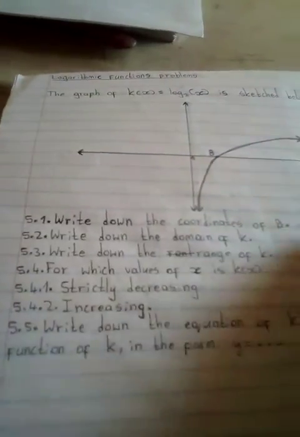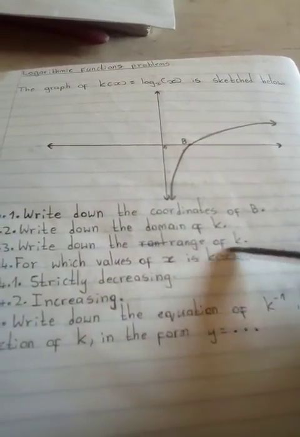5.3. Let's see what it wants. It says write down the range of k. The range of the exponential function becomes the domain of the logarithmic function, and vice versa.